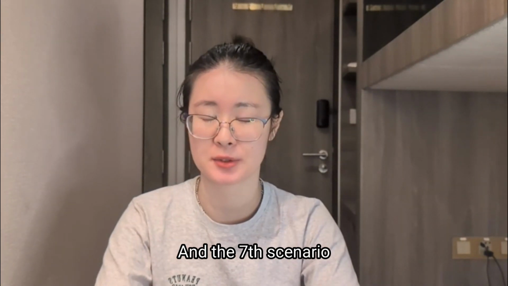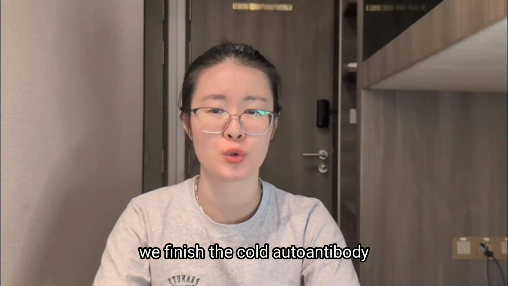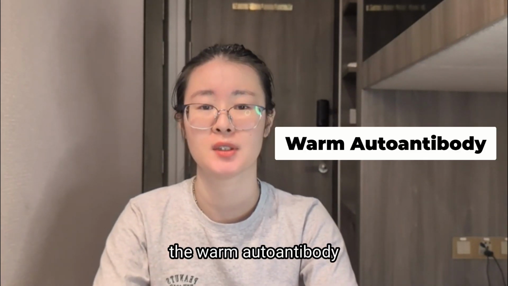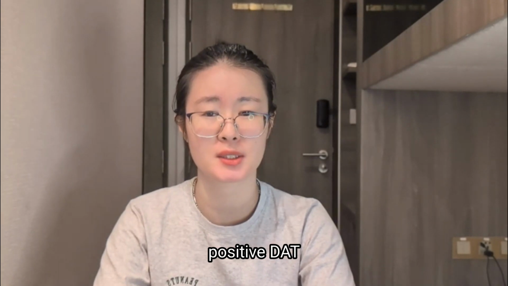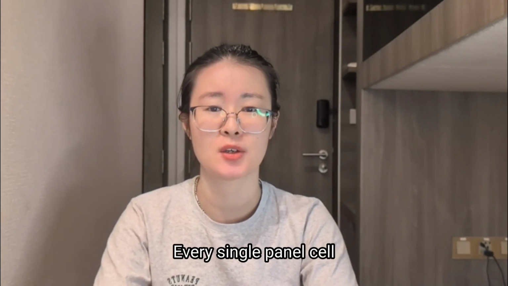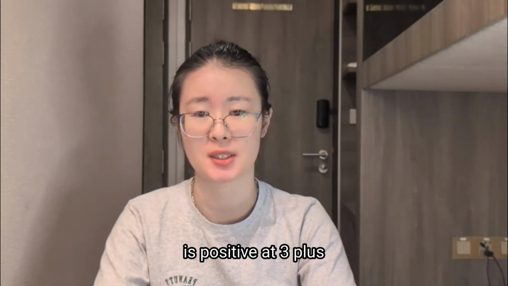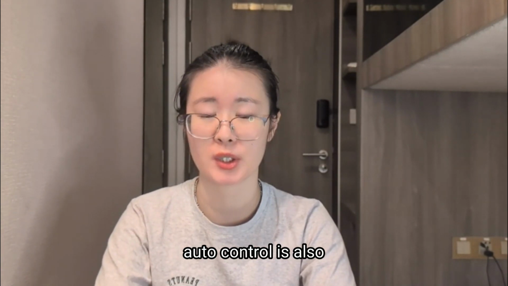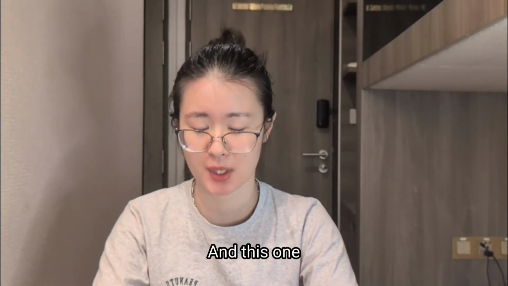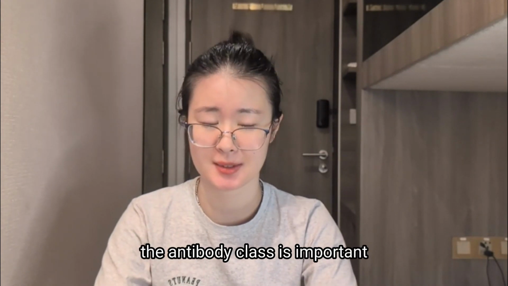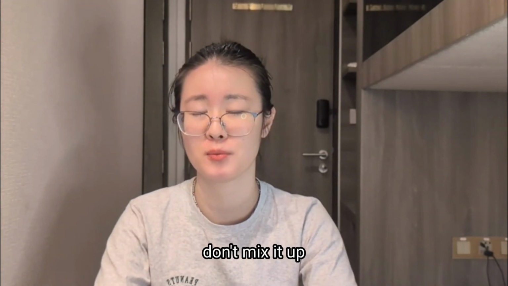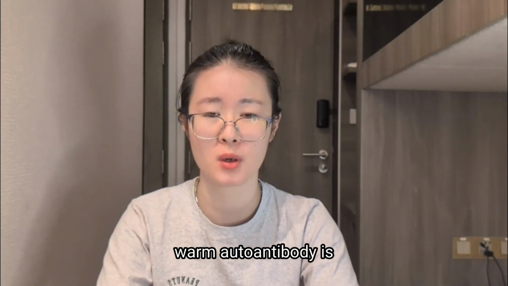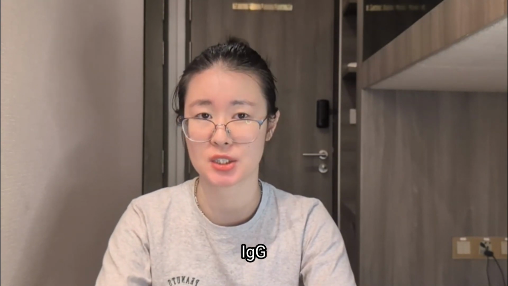And the 7th scenario, we finish the cold autoantibody. Now we come to the warm autoantibody. This one is a positive DAT. Every single panel cell is positive at 3 plus at the AHG phase. Auto control is also positive here. And this one, the antibody class is important. Again, don't mix it up with the cold one. This antibody class in warm autoantibody is IgG.